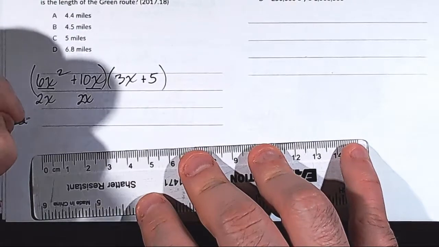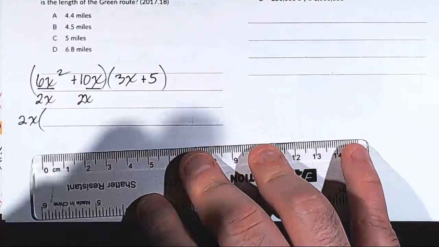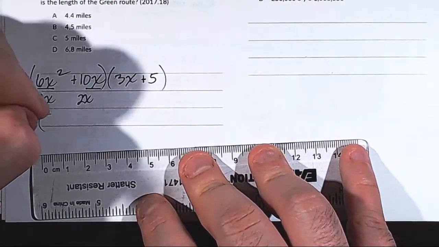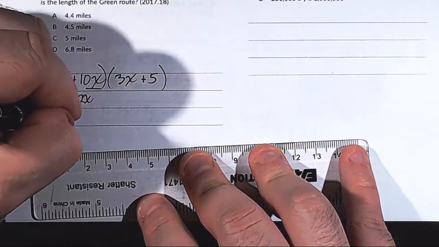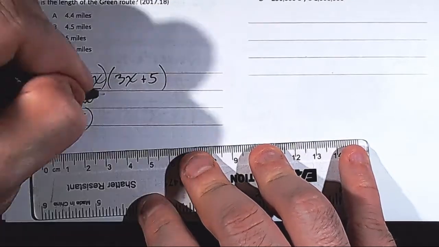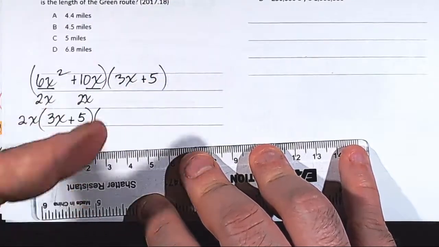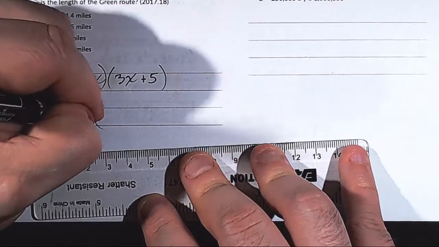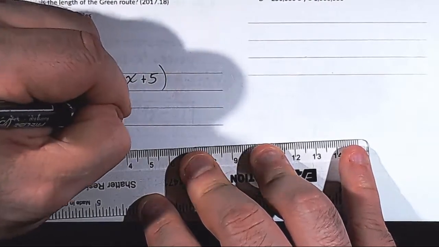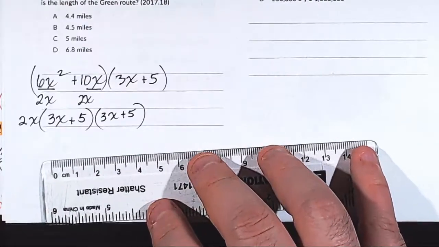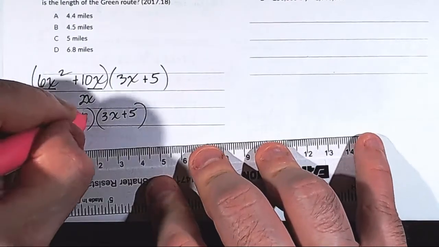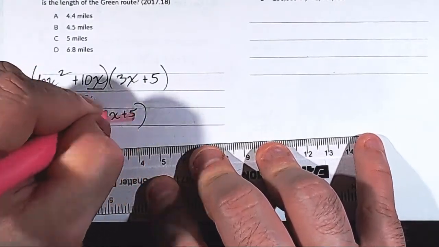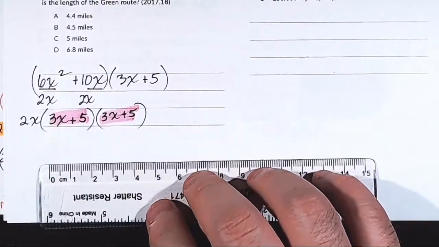So I pull out a 2x, open paren, 6x squared divided by 2x leaves 3x, plus 10x divided by 2x leaves 5, close paren. And then I've got this one. There's nothing that I can factor out. Those are both prime numbers. 3x plus 5. So here's the good news. I have these matching factors now.